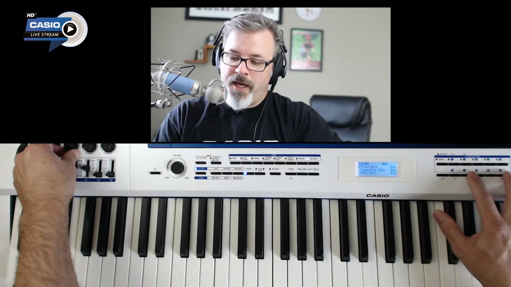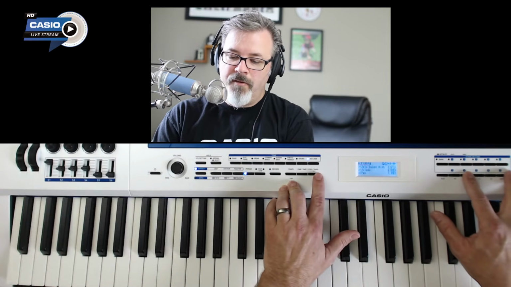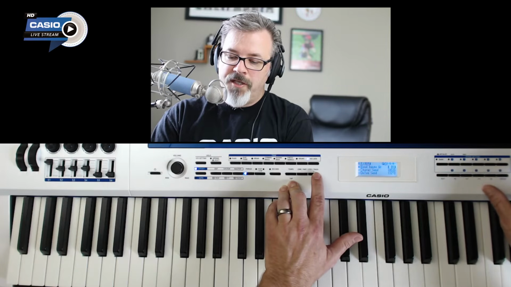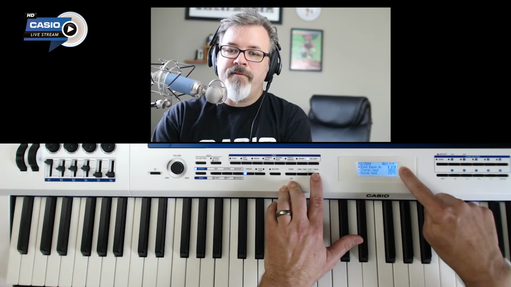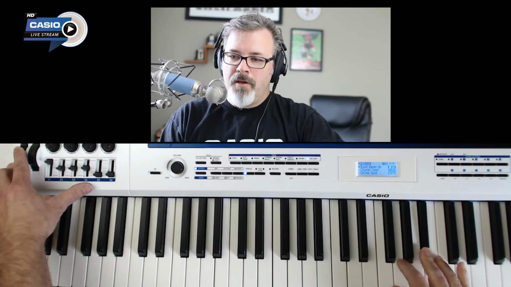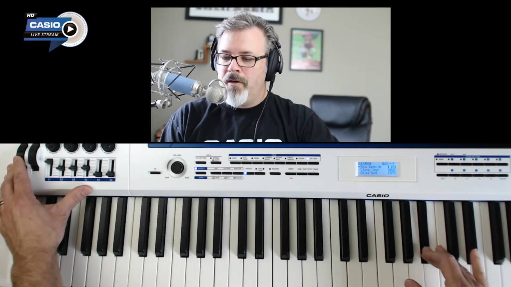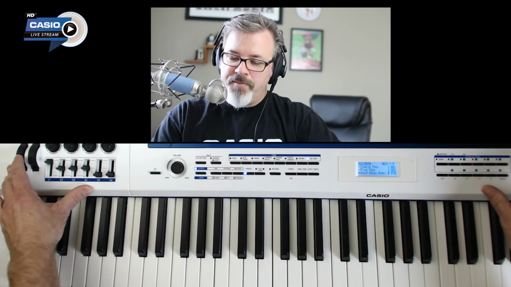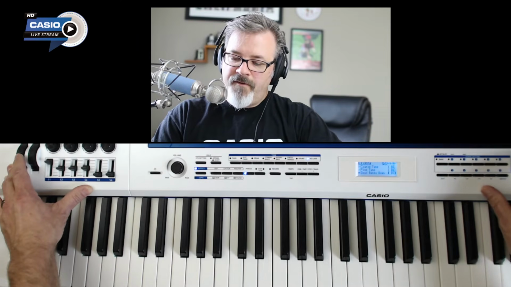And I can change its pitch bend range different from zone 1. So I could change it to bend up 7 steps. I could change it to bend down a different number of steps, maybe 5.